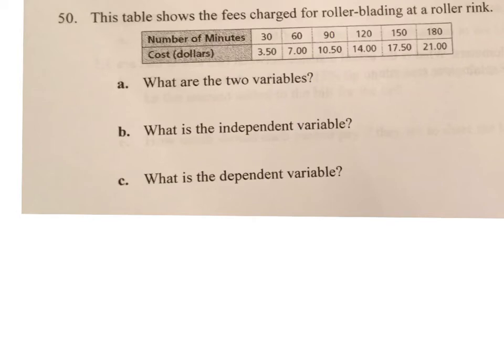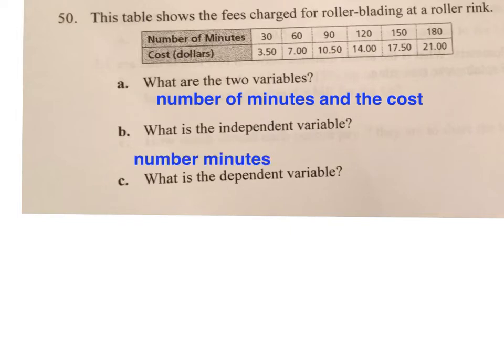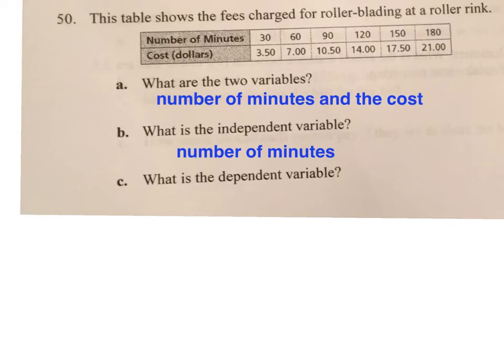We are on number 50. The table shows the fees charged for rollerblading at a roller rink. What are the two variables in the problem? We should see that the two variables are the number of minutes and the cost to skate. Next it says, what is the independent variable? Remember, the independent variable doesn't rely on anything. Out of the two variables, the number of minutes is not dependent on anything, so it is my independent variable. Number of minutes. That leaves the cost. We've talked about how the cost of something is always going to be the dependent variable, because you have to pay for things or you have to earn money. So that is independent and dependent.